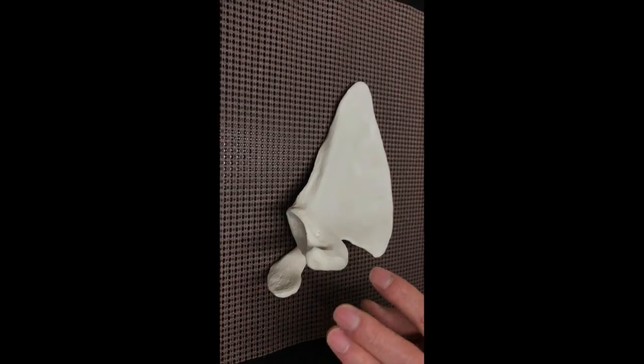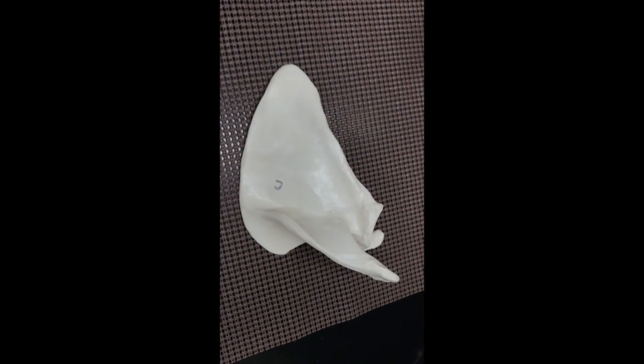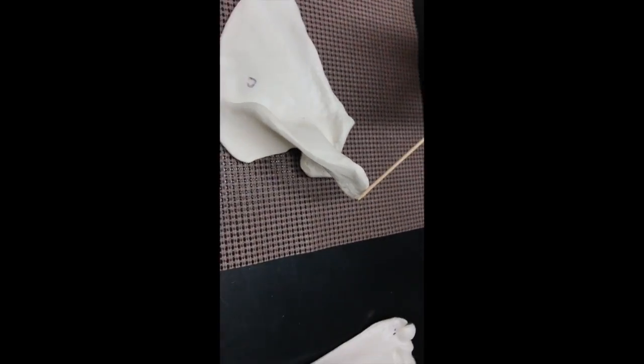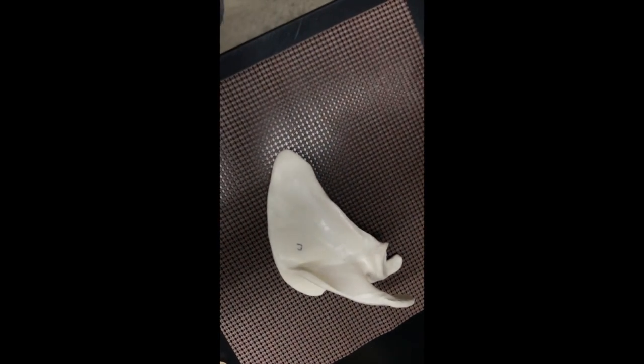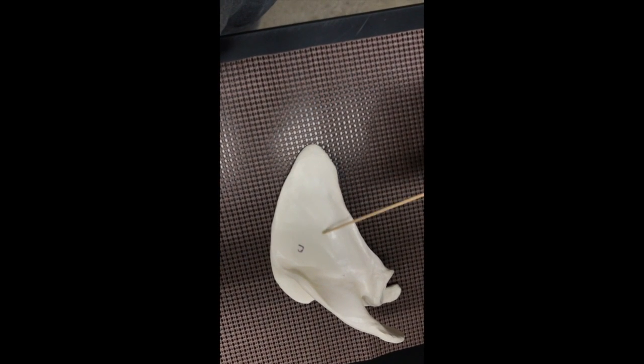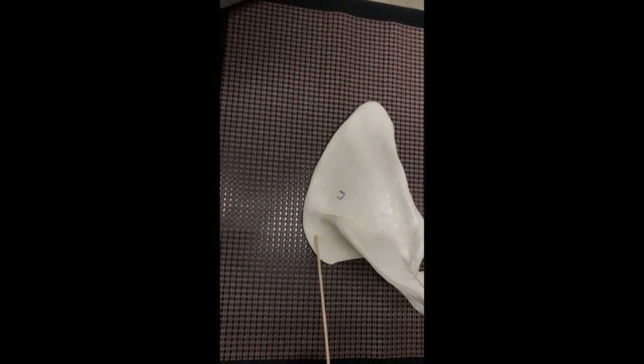Okay, so now we're going to turn it around. This is the posterior view. This right here is the spine. This right here is the acromion, and it articulates with the acromial end of the clavicle. And below the spine, this is the infraspinous fossa, and above the spine, this is the supraspinous fossa.